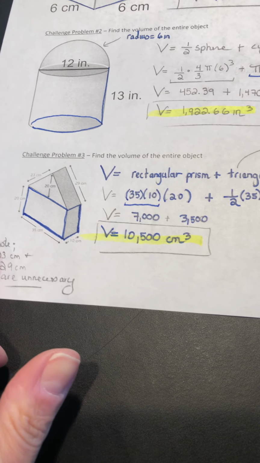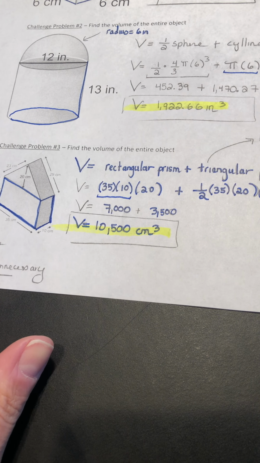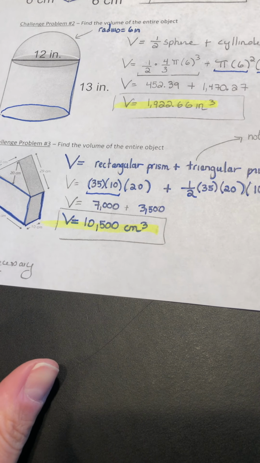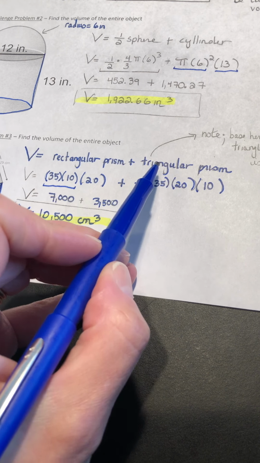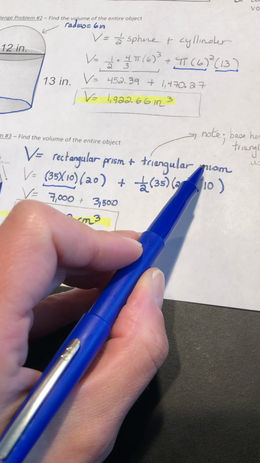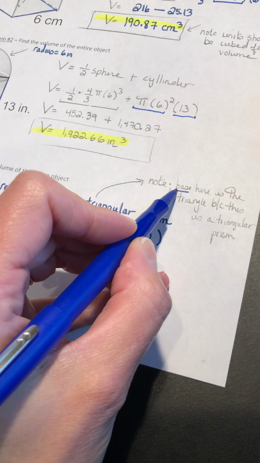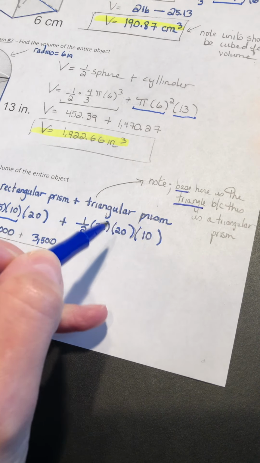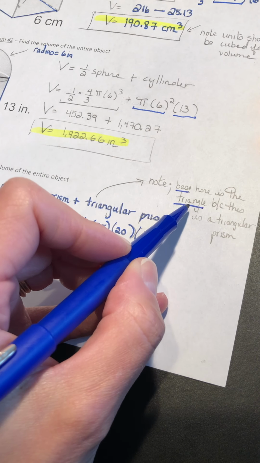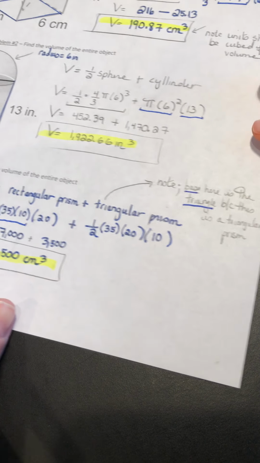Now to that, we have to add the volume of the triangular prism. Now, something really, really important. Because this is a triangular prism, it's very important that you know that the base is a triangle. The base cannot be a rectangle. It has to be a triangle. That's why it's named a triangular prism.